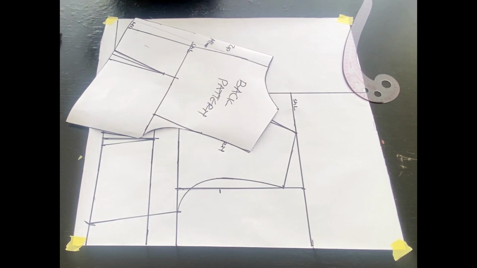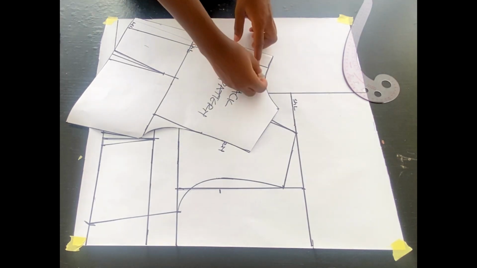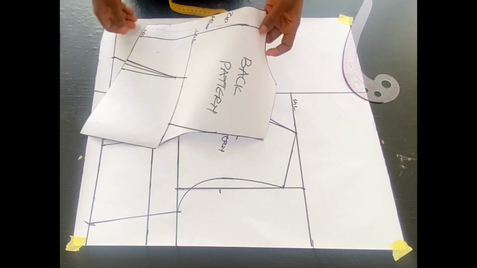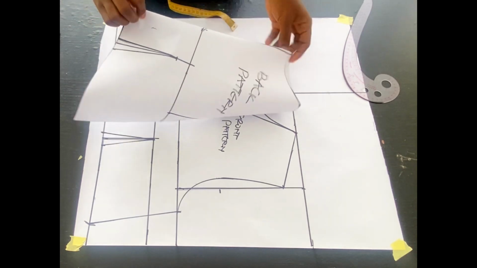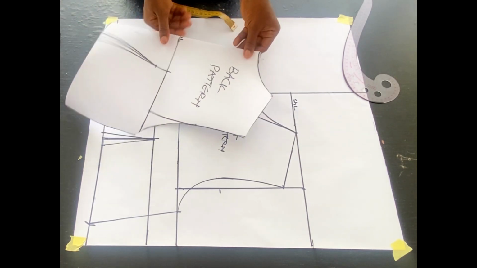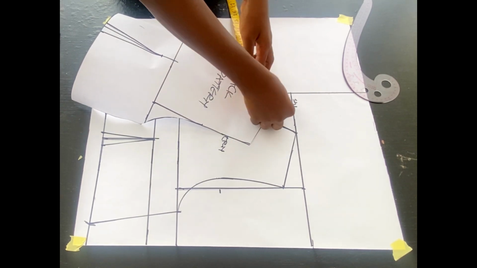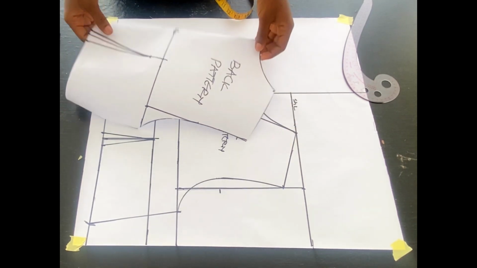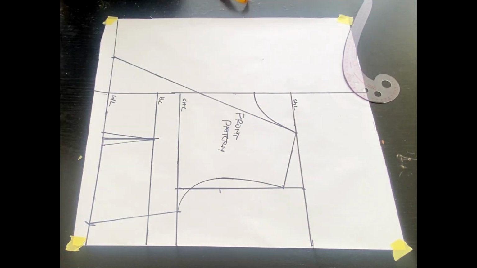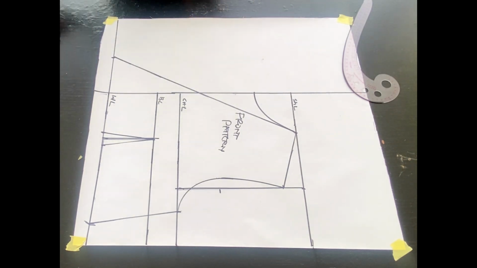The dress has a shawl collar, so I'll bring back the back pattern now and measure around the neckline because the collar will extend to the back. I'll leave out the zip allowance before measuring. Whatever I get after measuring, I'll mark it like you see me doing and connect with a ruler.